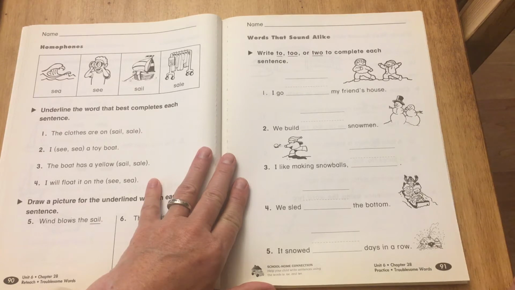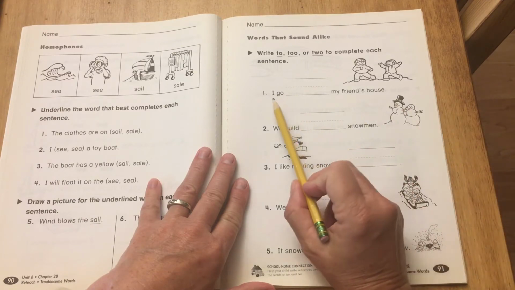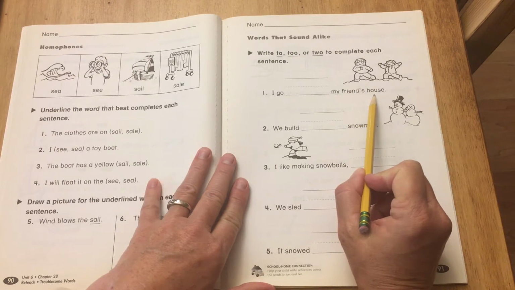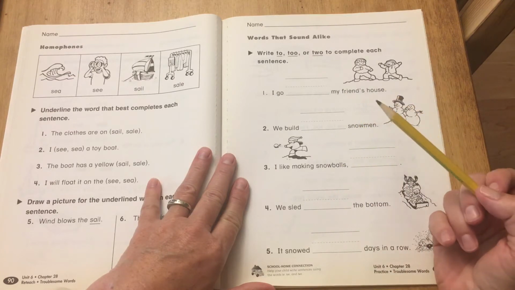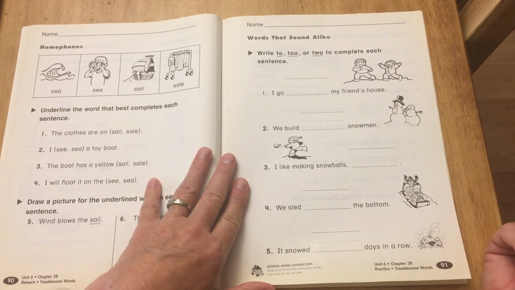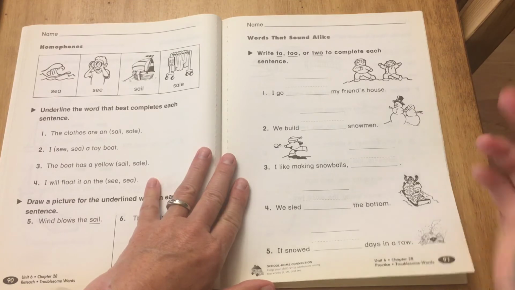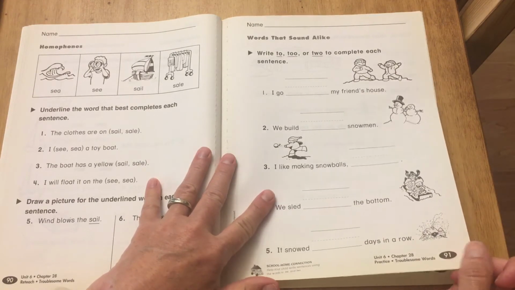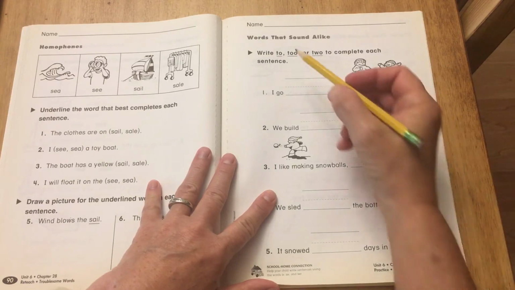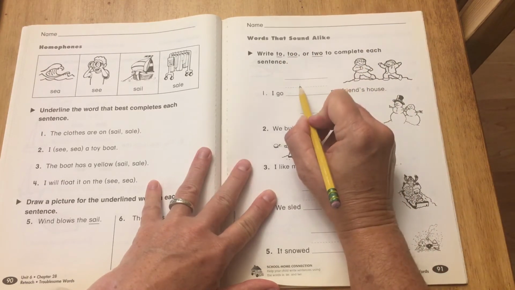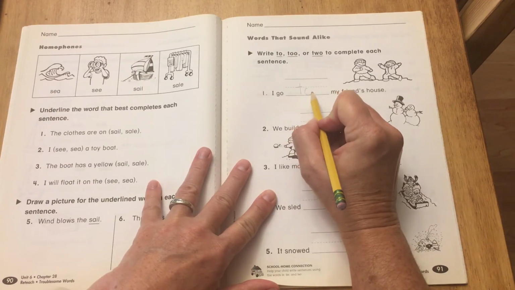Let's look at 1, 2, and 3, because each one's different. I go blank my friend's house. We know it's going to be a 'to', but which one? You wouldn't say I go also my friend's house, so it's not that one, and it's not the number 2. It's just T-O. I go to my friend's house.